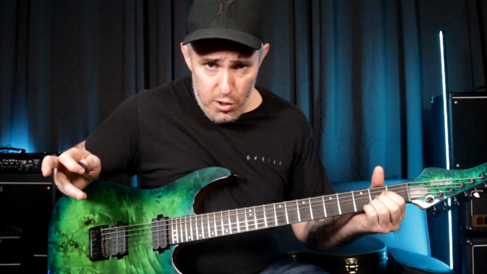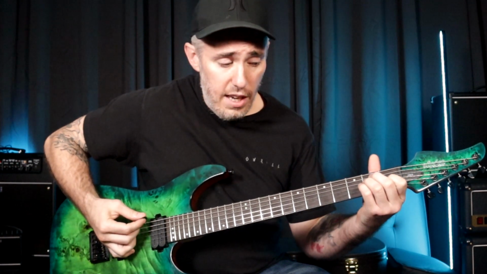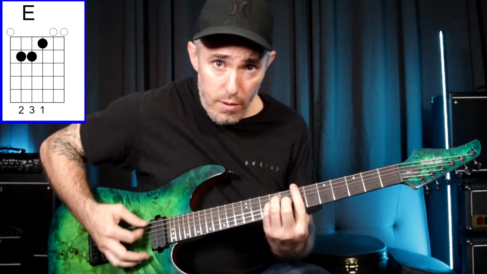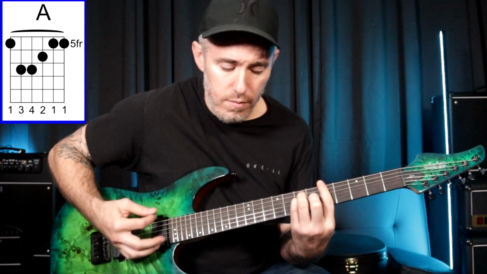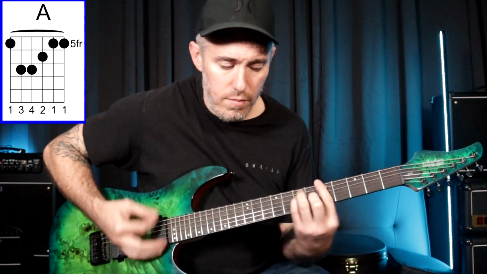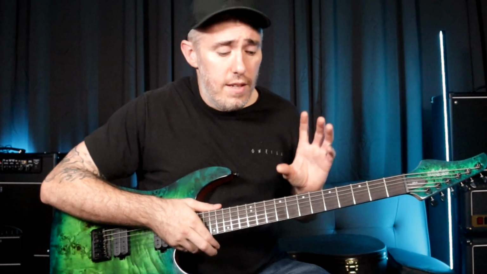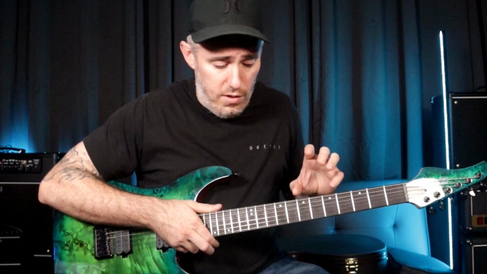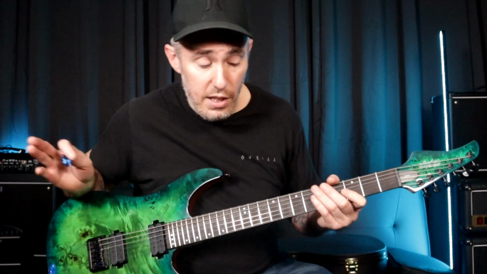So the A major chord is holding out for twice as long as the rest of the chords. So you have E for a bar, to a B for a bar, to an A. So the A is holding out for twice as long. So that's where I was like, all right, I'm just going to overemphasize this A major chord now. So I did that by using CAGE shapes.